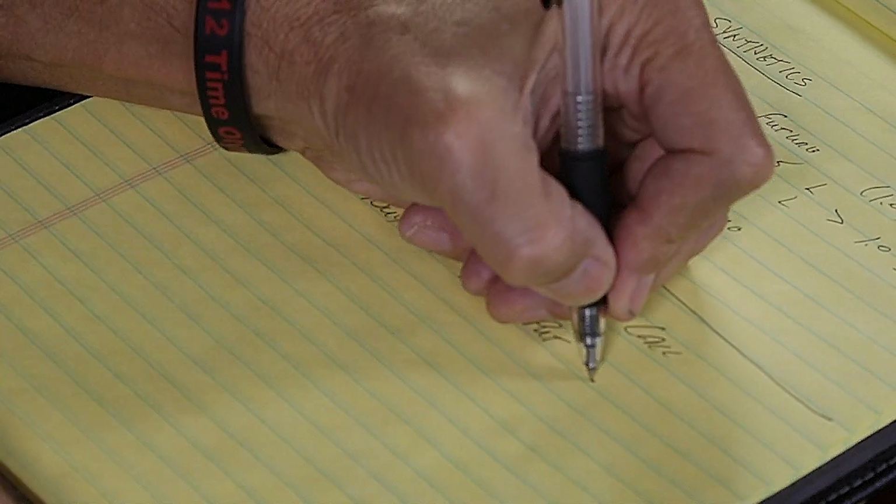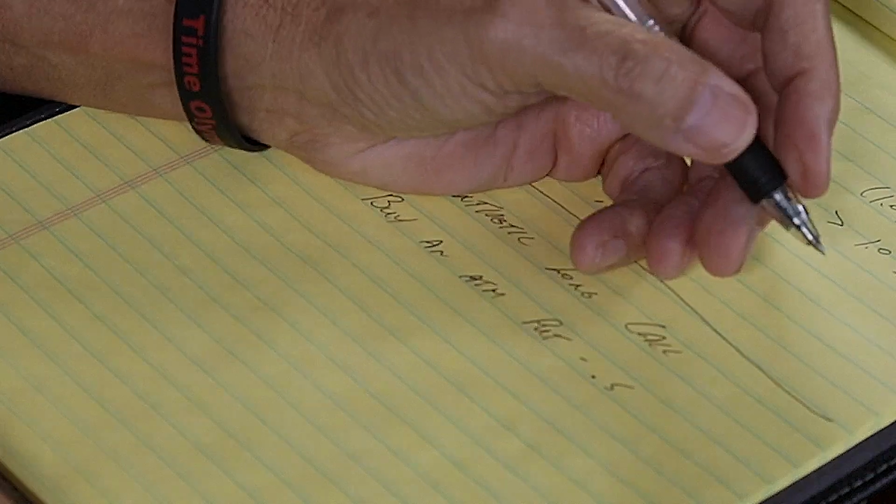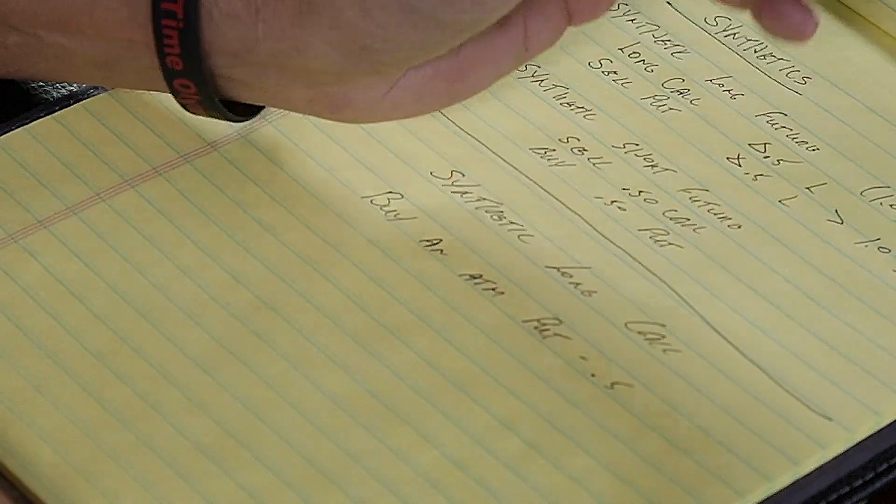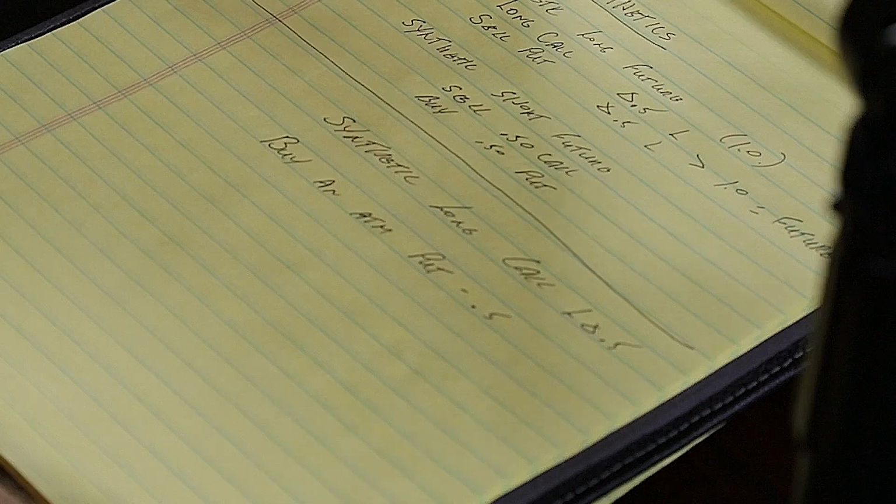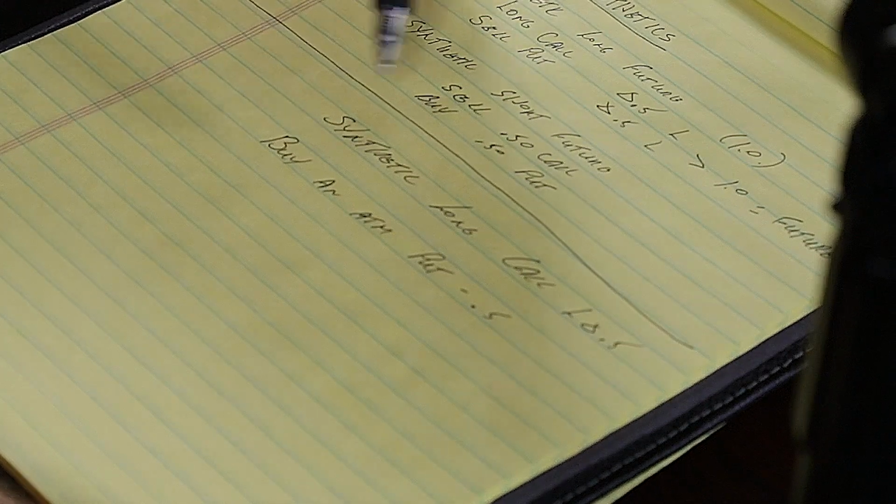So a synthetic long call, you would buy an at-the-money put, which has a delta of negative 0.5, correct? Because it's a short position, so it's got a negative delta. What are we trying to create? We're trying to create a synthetic long call, which is a long delta of 0.5. Well, we just bought a put. That gives us a delta of negative 0.5. That's going to short the market. We're trying to get long.